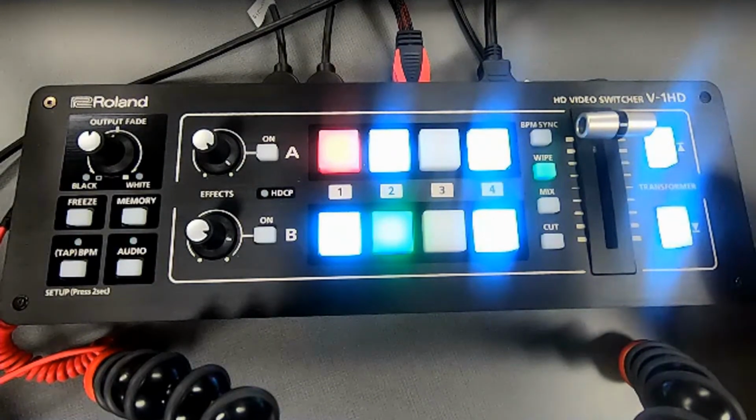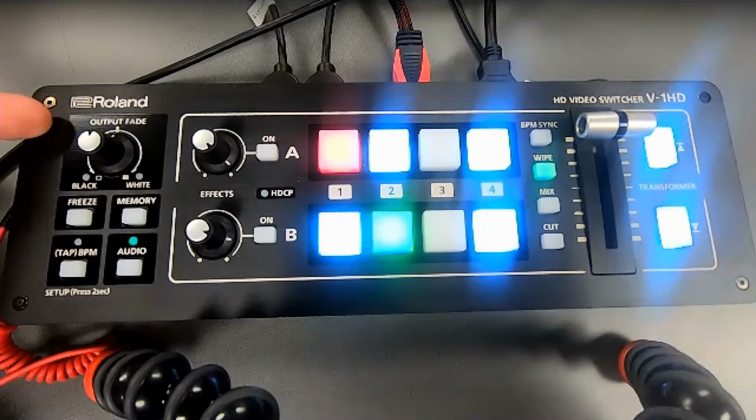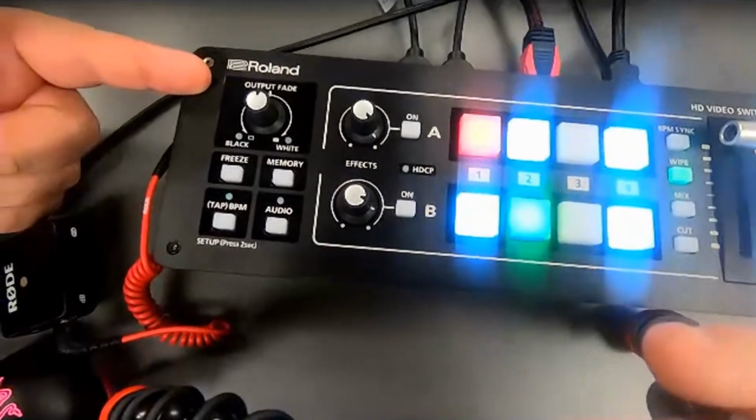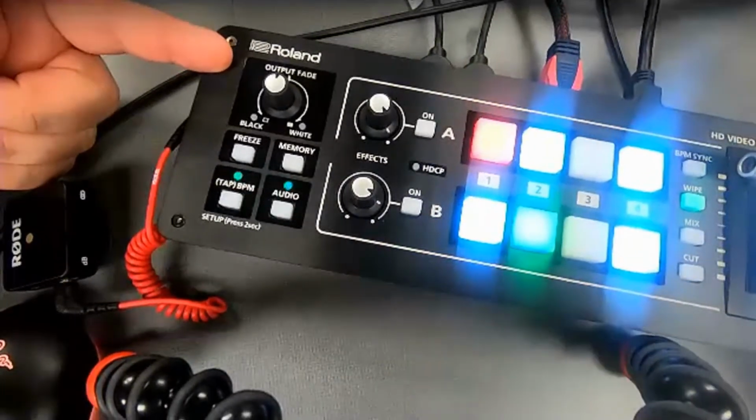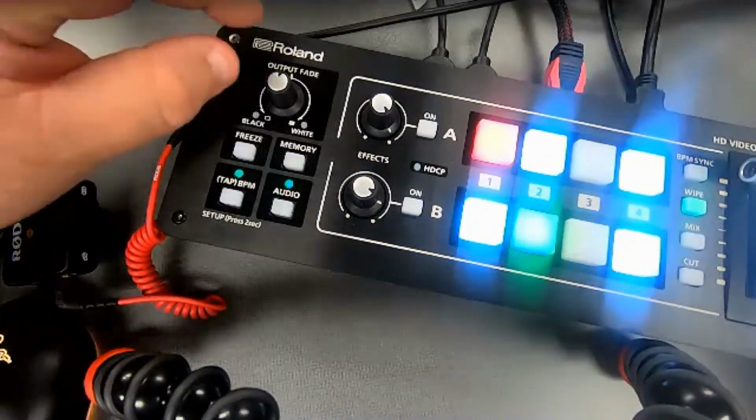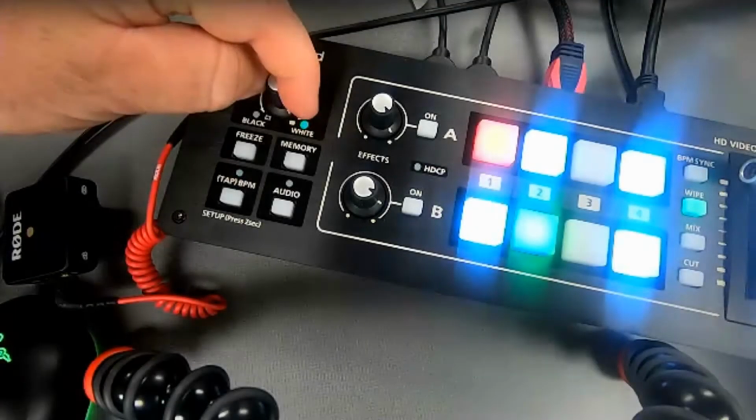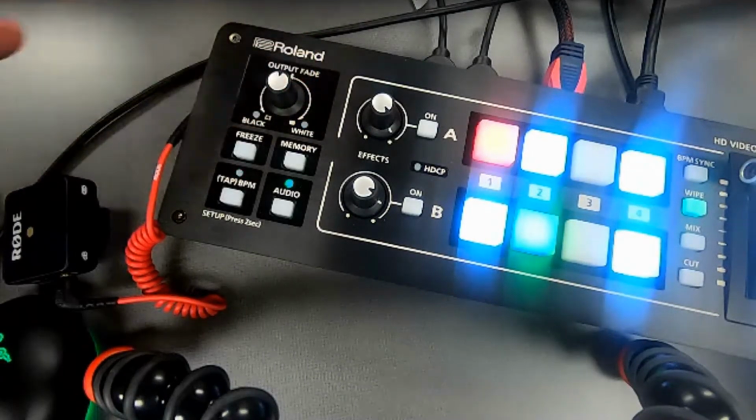If at any point in time you want to fade completely to black or white, you notice this little dial over here on the left-hand side. This is the out and in fade. So if you want to fade to black or fade to white, it's as easy as turning that knob.